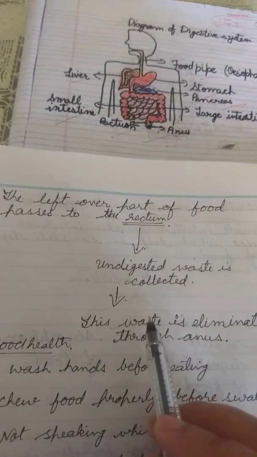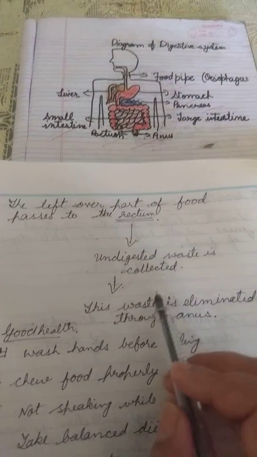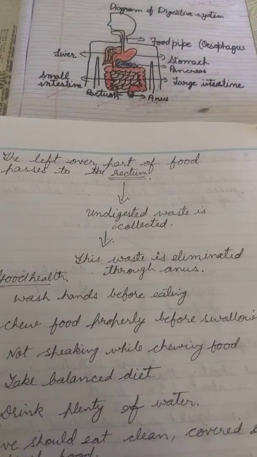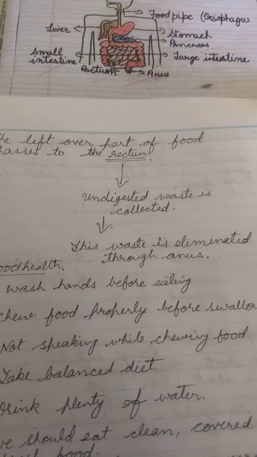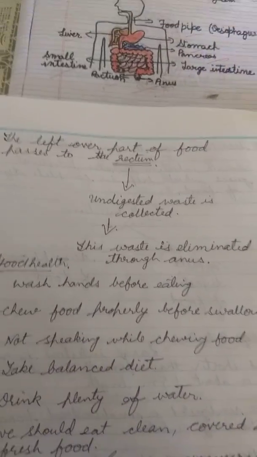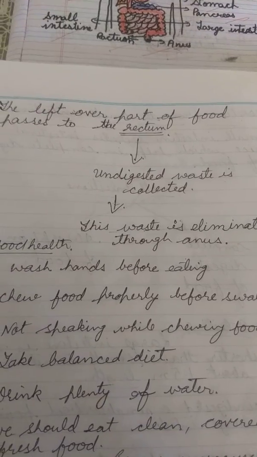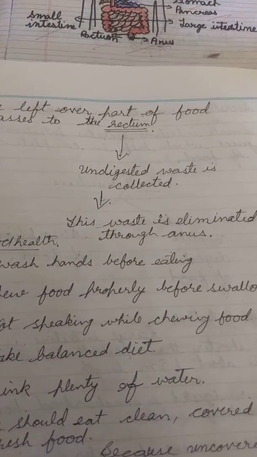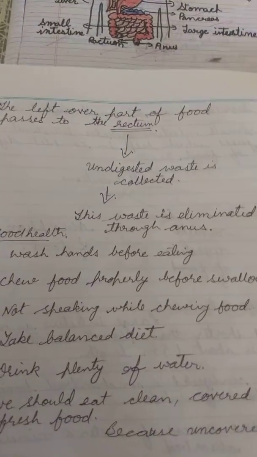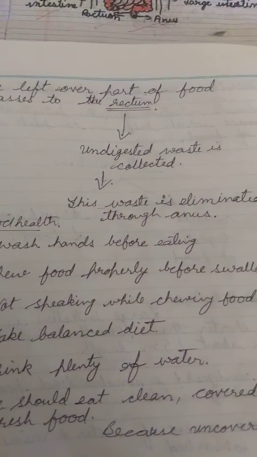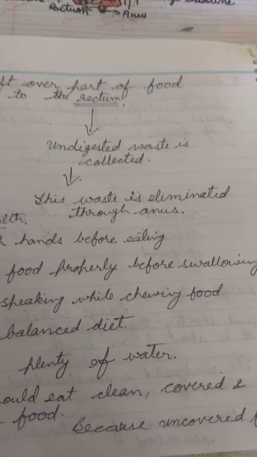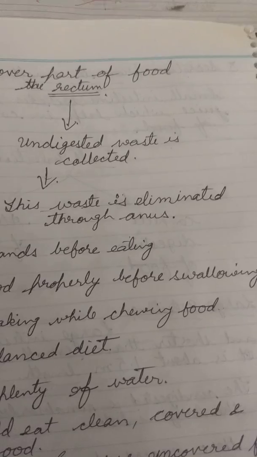Now you can easily know the process of how food is digested in our body. Digestion means the complete breakdown of food into a simpler form. Now you can easily define the term digestion. Digestion means the breakdown of complex food into a simpler form. That is our digestion.